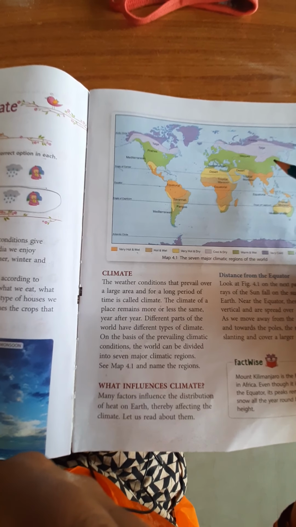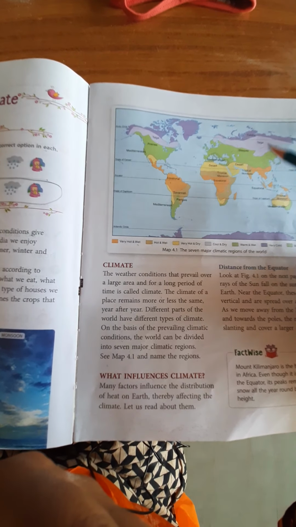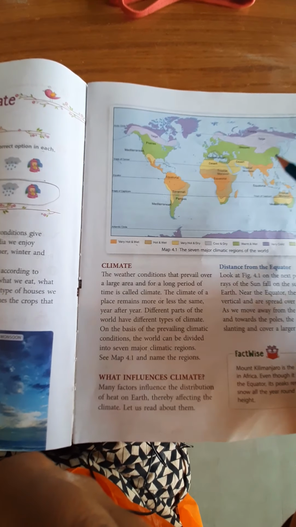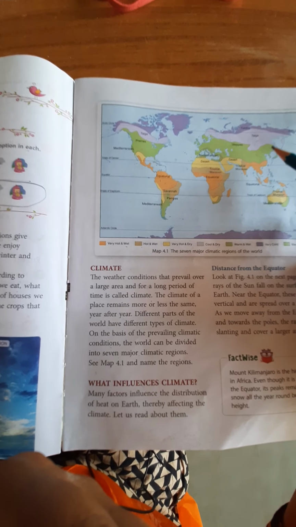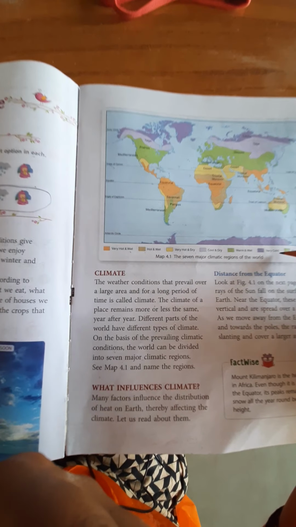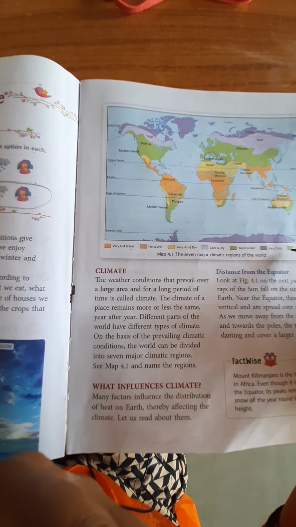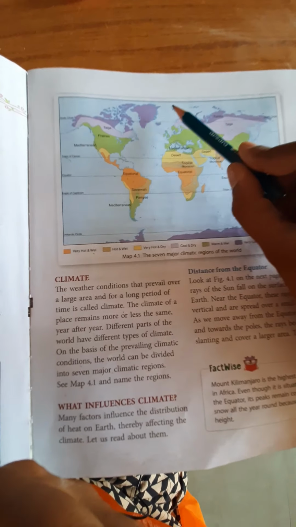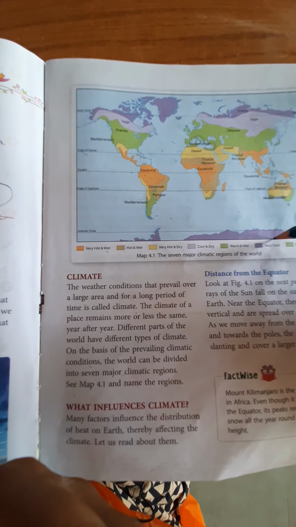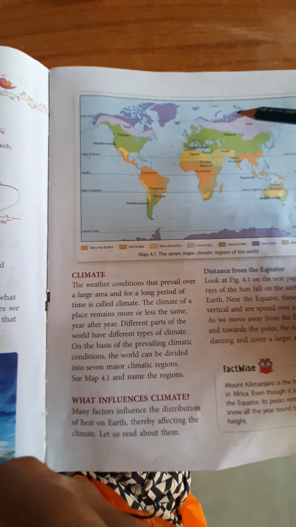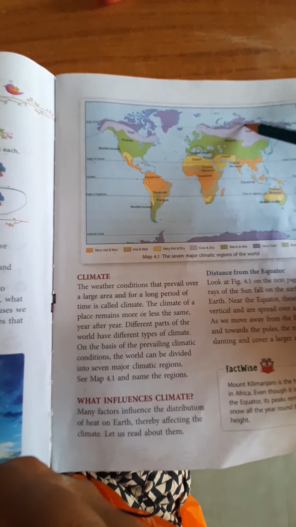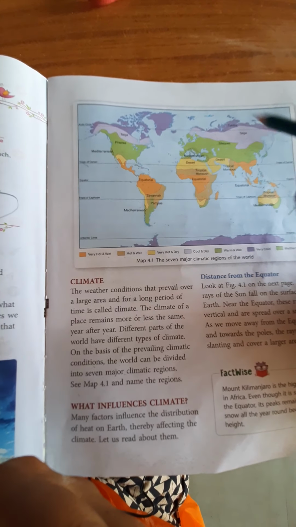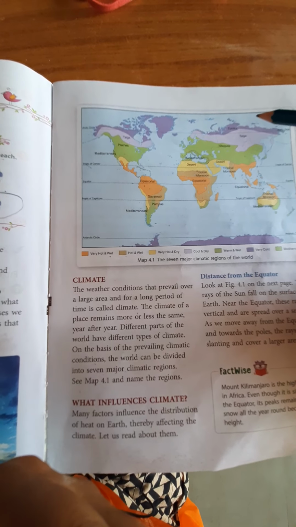Warm and wet. This dark green is warm. Always the climate is warm and wet. Always it is very wet. Next, dark purple color is very cold, here only the snow will be there. The Antarctic region and towards the North Pole, it is always very cold.